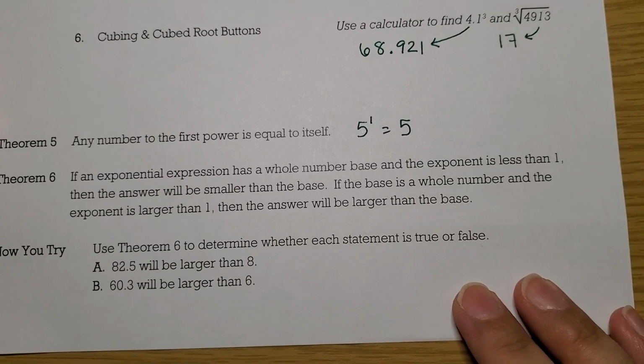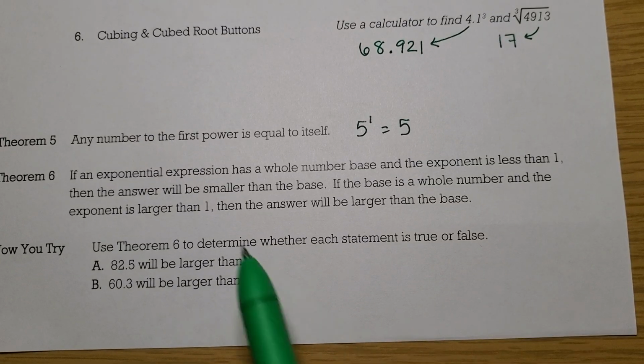All right, so now you can use Theorem 6 to try and identify whether these two statements are true or false. And then you can use your calculator to confirm, see if you did it right. Okay, so that's going to wrap up Chapter 2F for us here. In the next video, we'll start in on Chapter 2G, which is now all about combining these operations and the order of operations together.